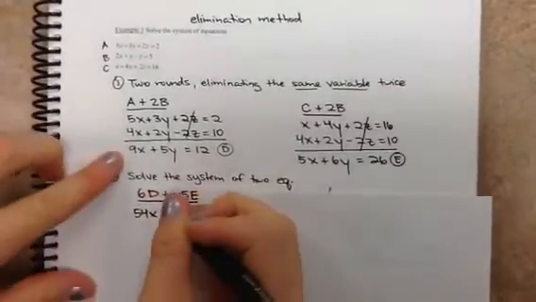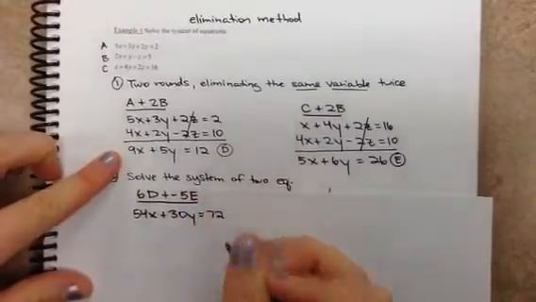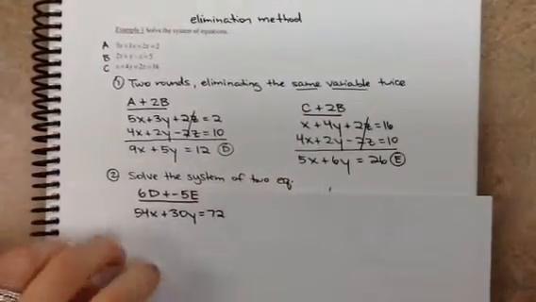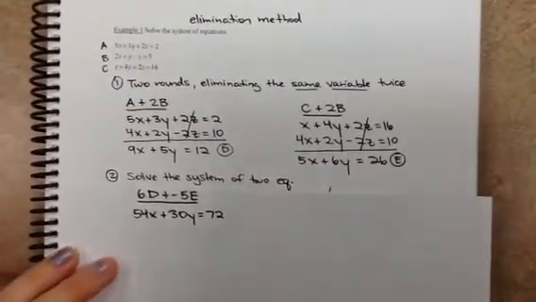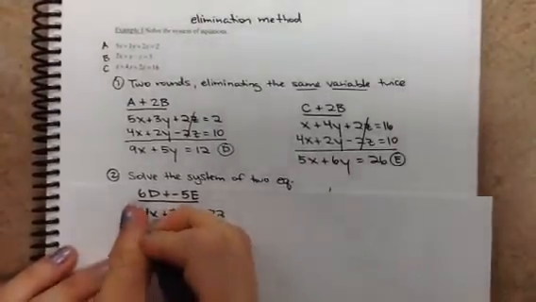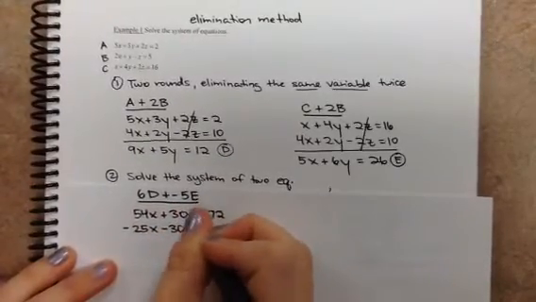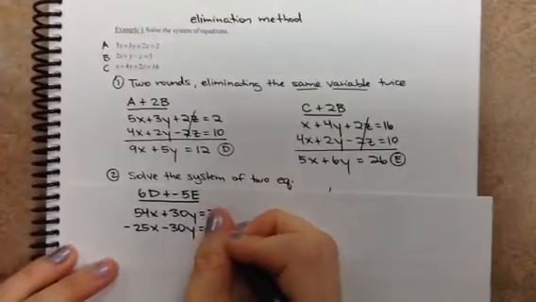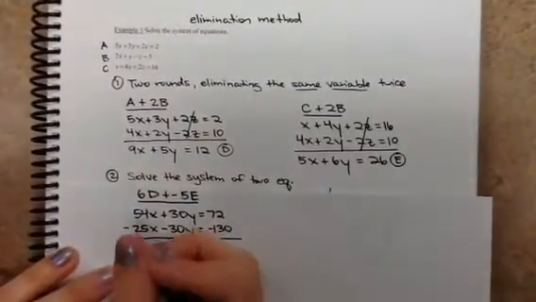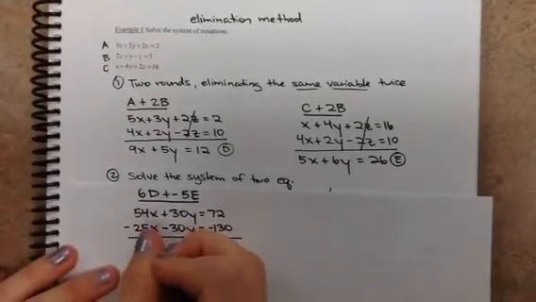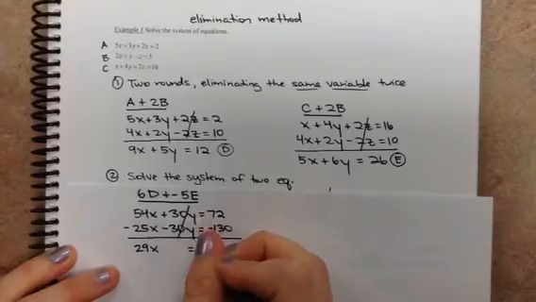So 54x plus 30y equals 72. We're dealing with big numbers, so don't be afraid to use your calculator while you're doing some of these. And then I'm going to take E and multiply everything by a negative 5. So I'll have negative 25x minus 30y, those are the ones that are going to cancel, equals negative 130. All right, so when we combine everything up, I subtract 54 minus 25, I will get 29x. These will cancel, equals, and then I get negative 58.